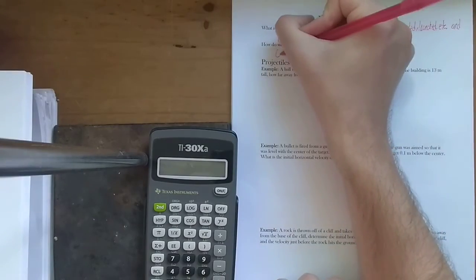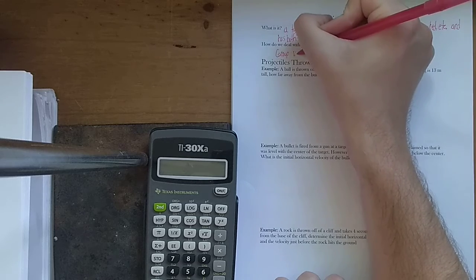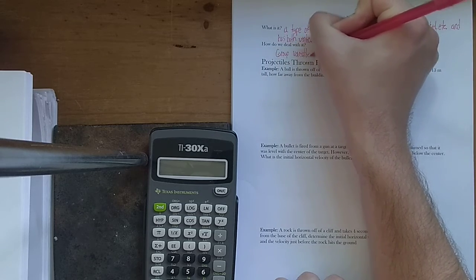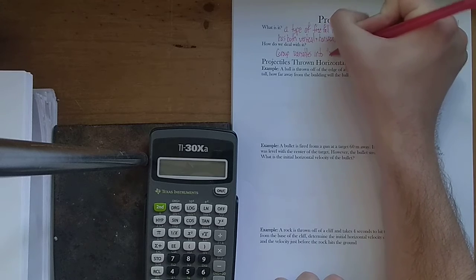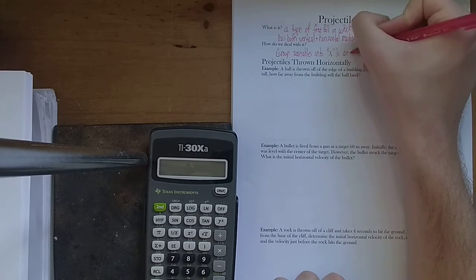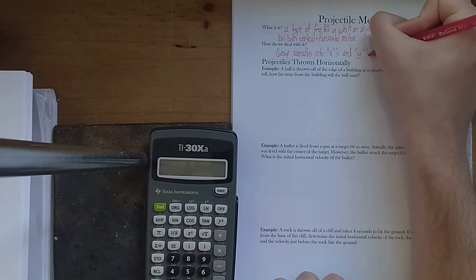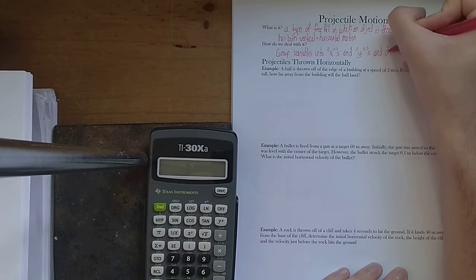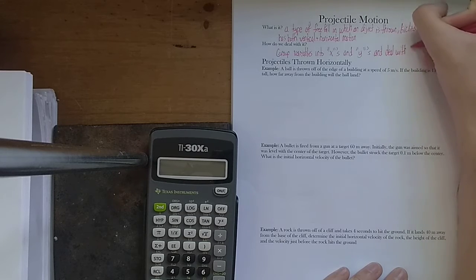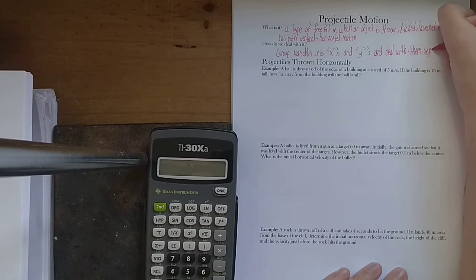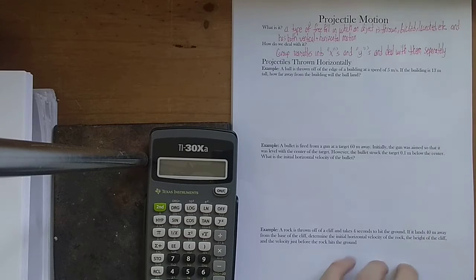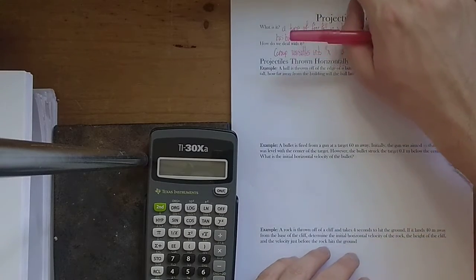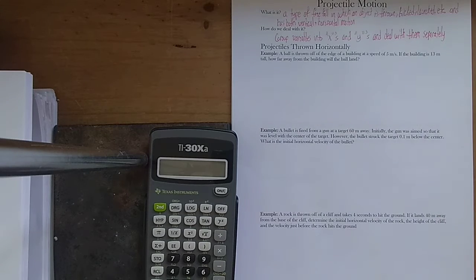Now, how do we deal with this? Because this is confusing. There's a lot of stuff to do. What we're going to do is group the variables into x variables and y variables, and deal with them separately. One of the biggest stumbling blocks I see to people being successful on projectile motion questions is they don't want to list their variables. They don't want to take the time to write out what they know and what they're looking for. My opinion is if people learn to get in the habit of doing this, then it makes the problems a lot easier.